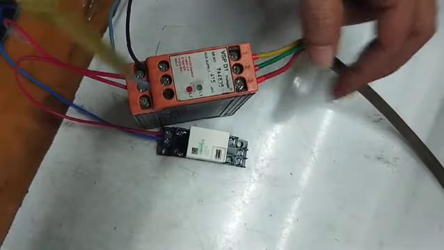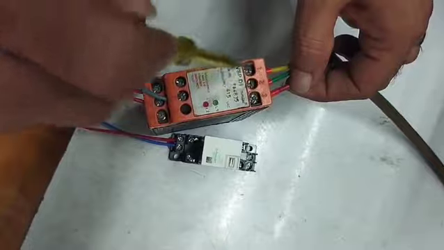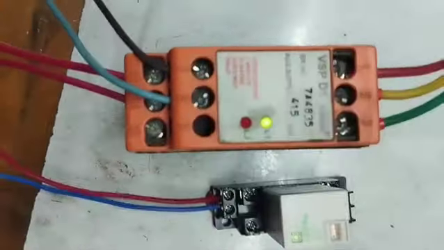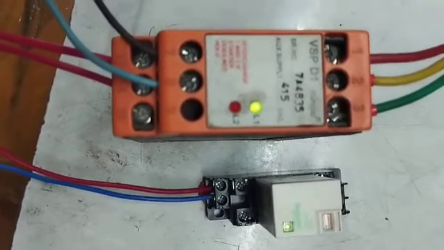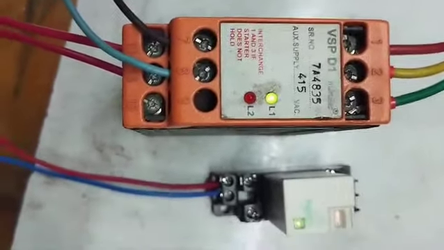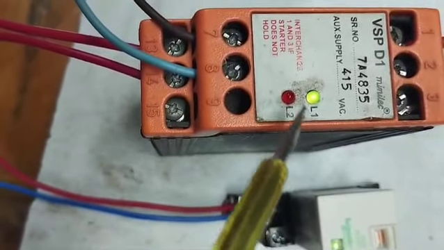Now we are going to match the phase sequence. 3 phase power supply is on. Now in this condition, 3 phase sequence is matching. That's why no alarm, no trip in L2.